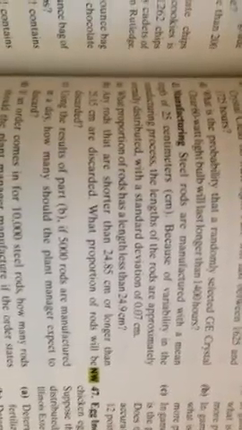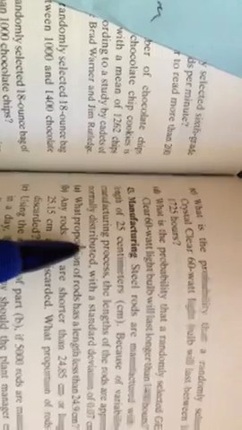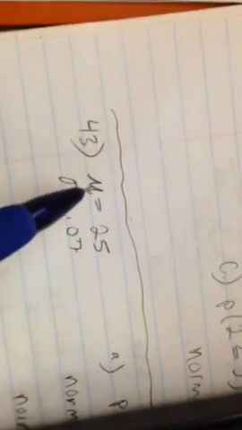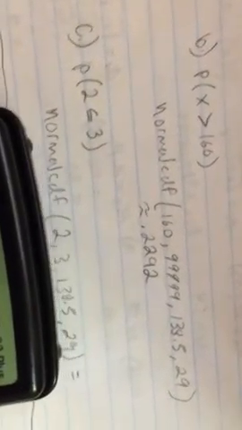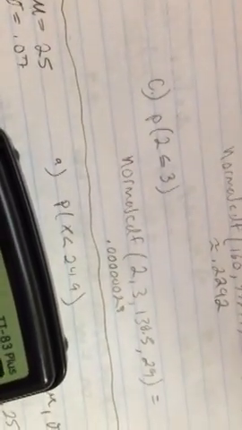But first, what we look at is the fact that it's a normal distribution, so normally distributed. There's a function on the calculator that helps us solve that. But first, we look for our mean, which is 25, which was given, and our standard deviation of 0.07. Next, what we do is we look at, what are we looking for? So we're looking for something that is less than 24.9.